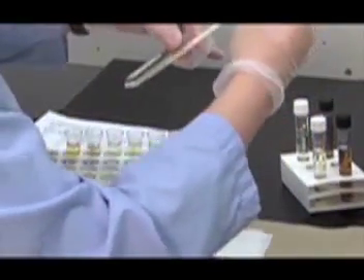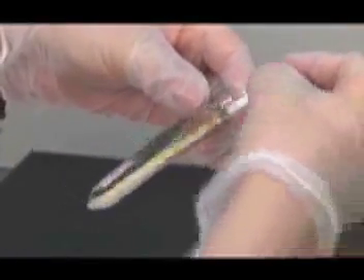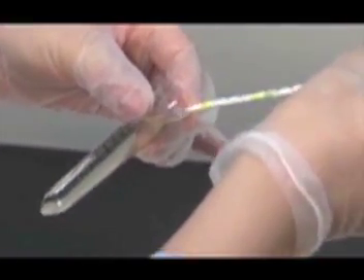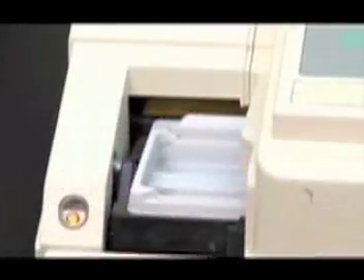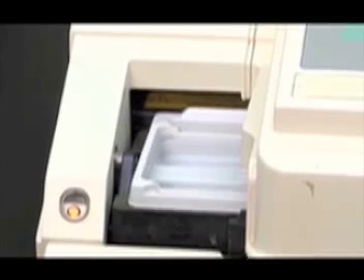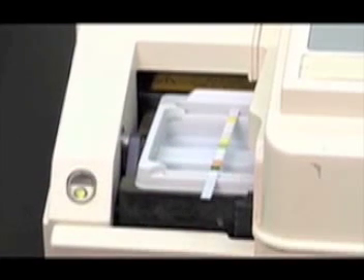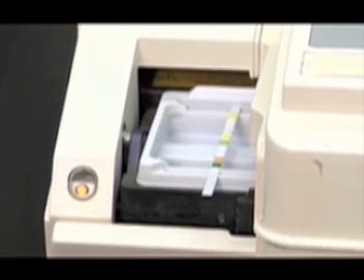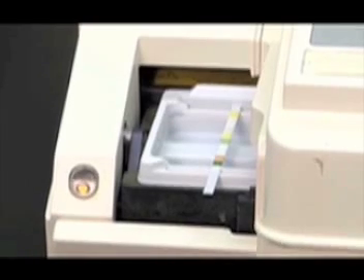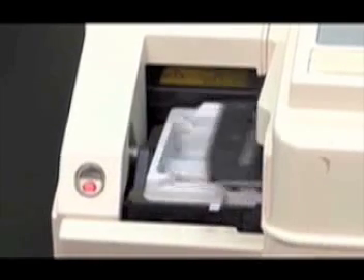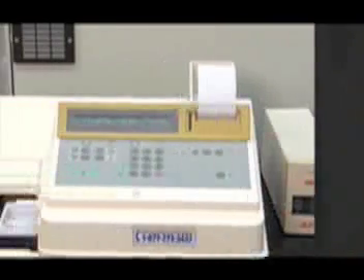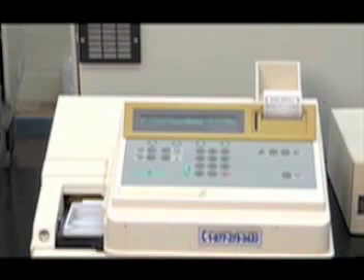Follow the same procedure until all the samples have been dipped and the chem strips have been presented to the analyzer. The results of each sample will be printed as the analyzer finishes testing.